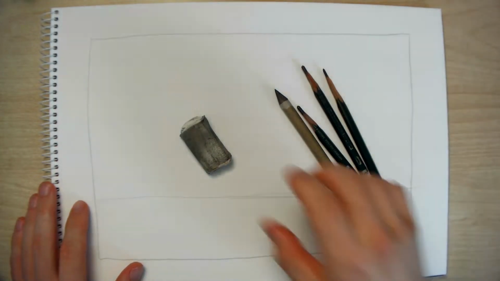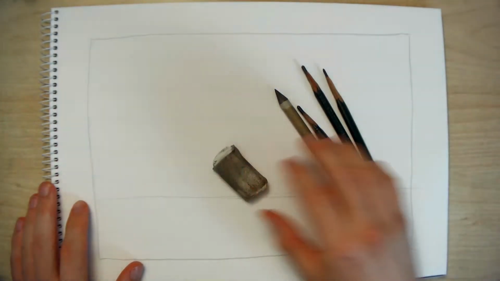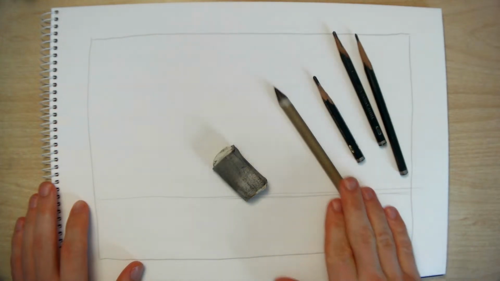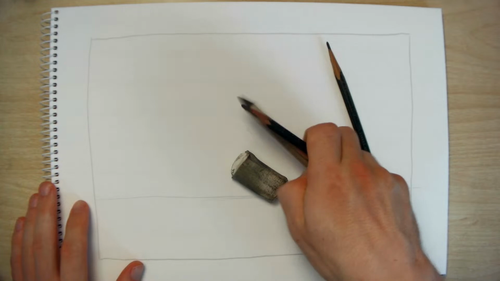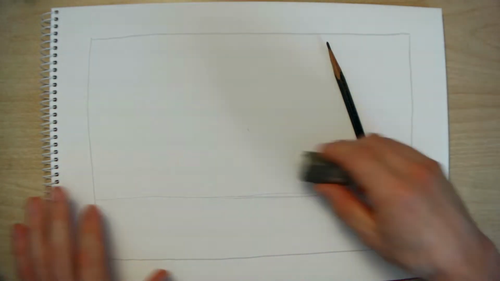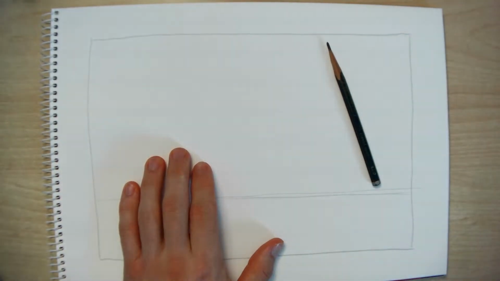I'll draw a little scene for you today using a variety of pencils, a smudging tool and an eraser. So without further ado, let's go right into this. Unintentionally made a mark there. Get rid of that. Okay, starting with the sky.